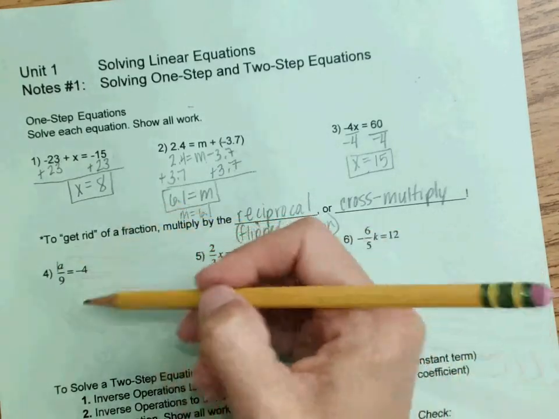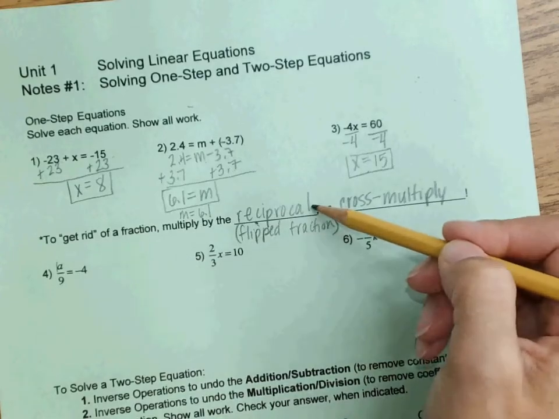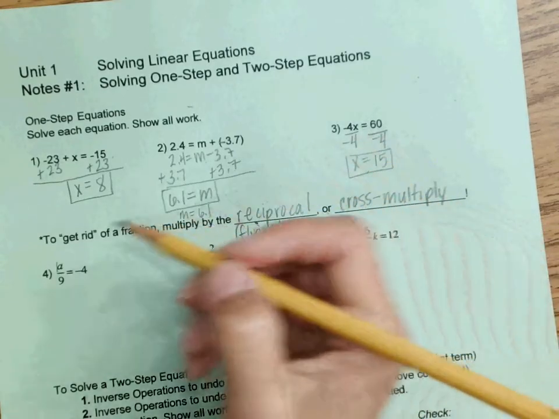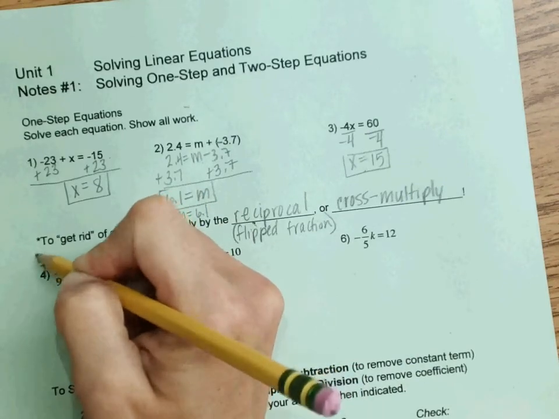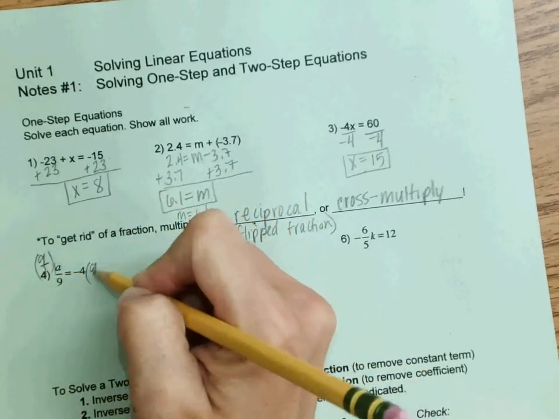So really 2 schools of thought on this one. You can go ahead and follow this rule that I said, multiply by the reciprocal. The reciprocal is going to be 9 over 1. It looks like you have to squeeze it in there. And if you do it to one side, you do it to the other.